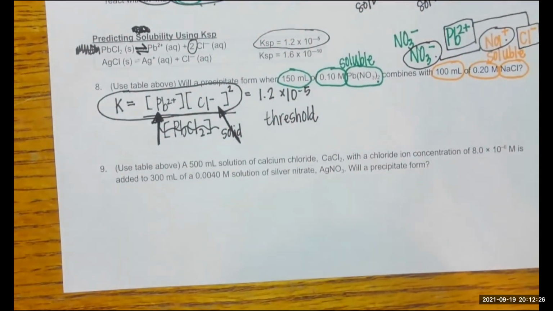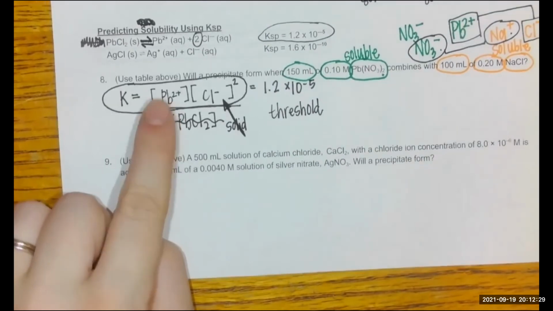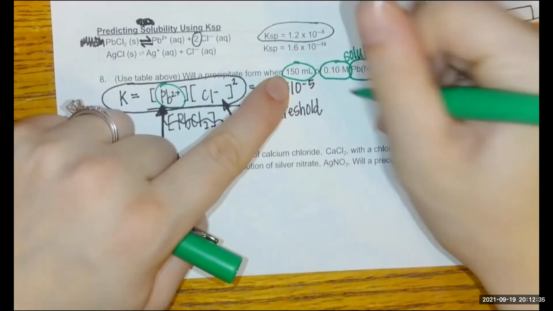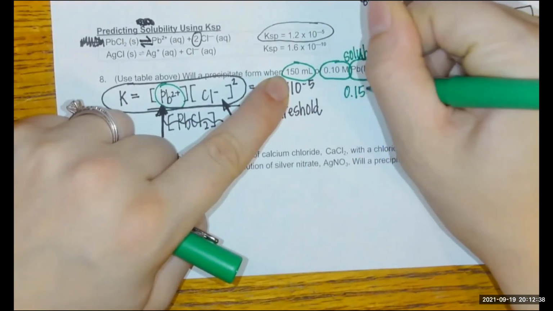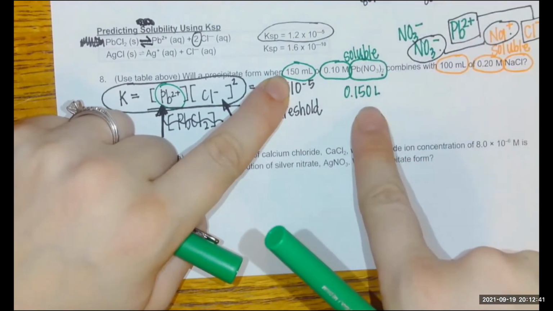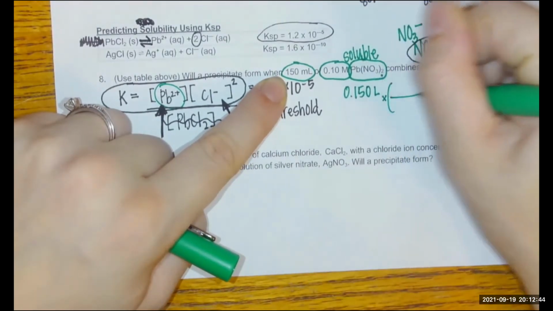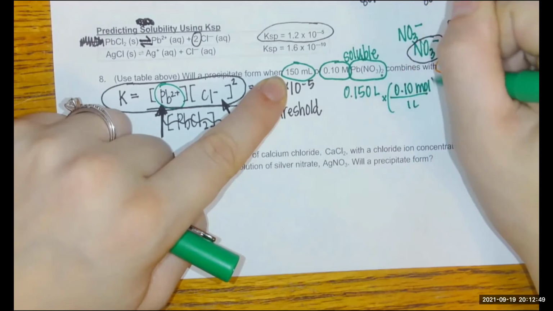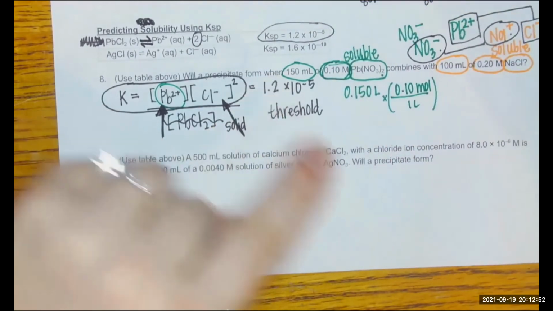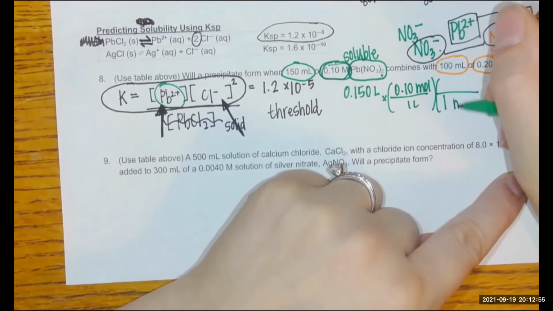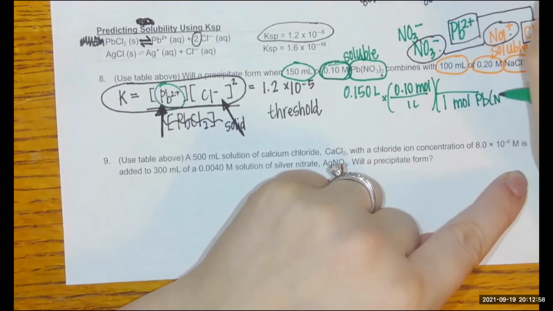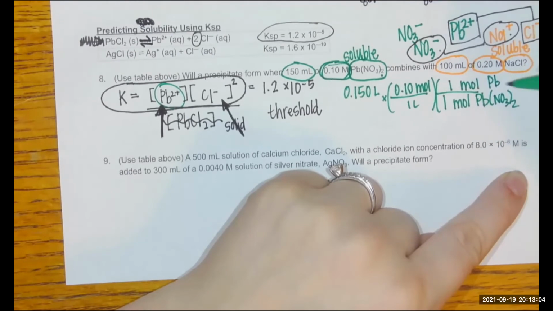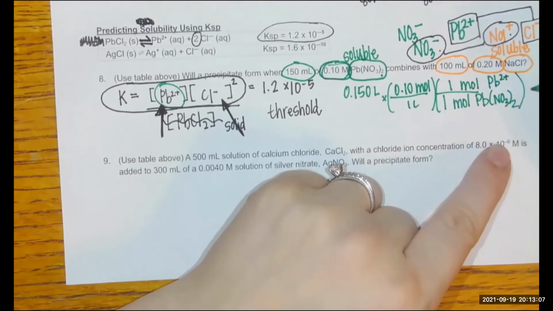So let's try it. Where is the lead coming from? The lead is coming from here. I had 150 milliliters. The concentration was 0.10 moles per liter. Every time I have 1 mole of the lead nitrate, I get 1 mole of the lead.